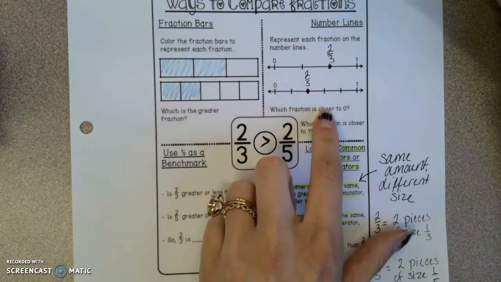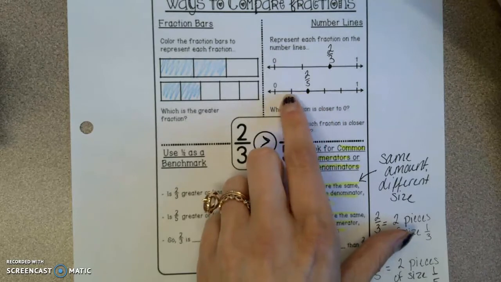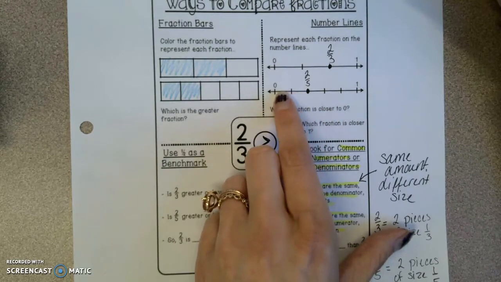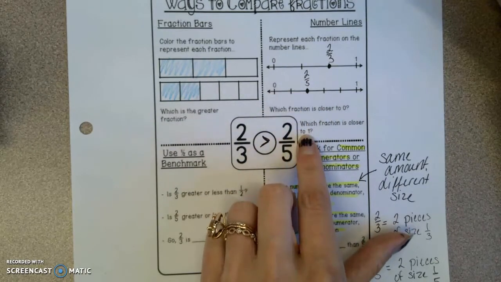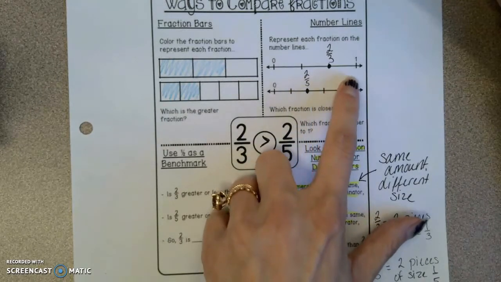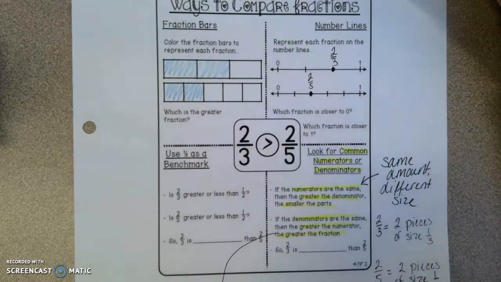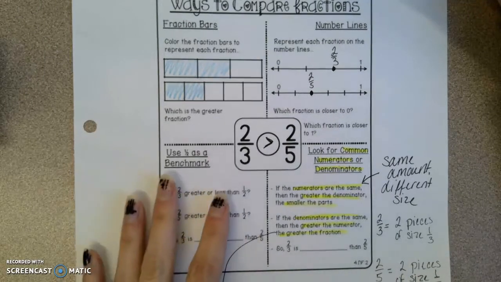So you can tell me which fraction is closer to 0. We can see 2/5 is physically closer to 0. Which fraction is closer to 1? 2/3 is physically closer to 1. So if you have 2 fractions and one of them is clearly closer to 1, one's closer to 0, you can tell which is bigger that way.